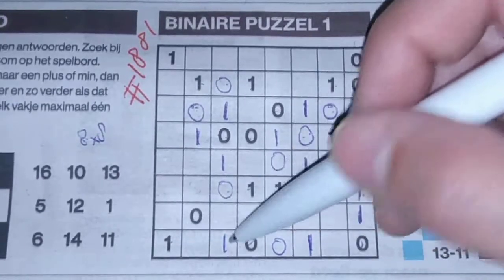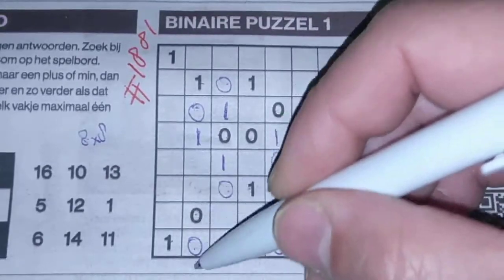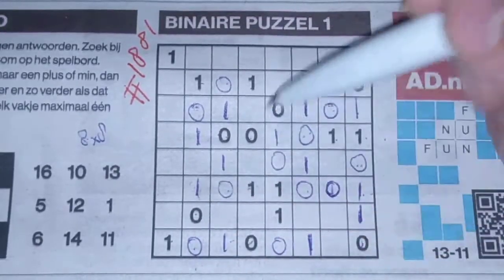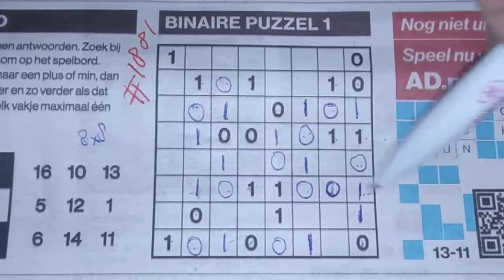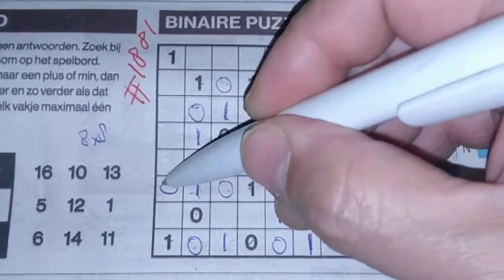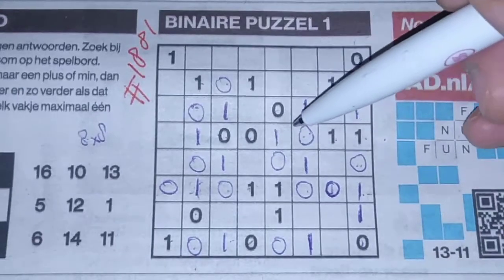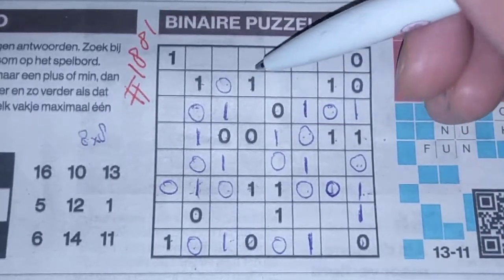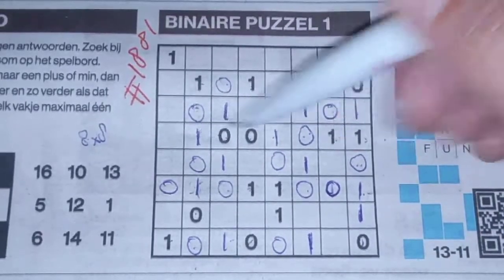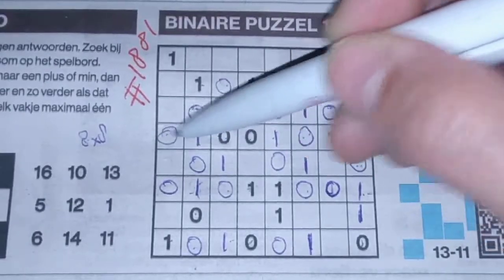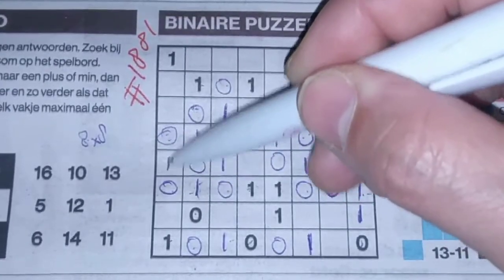Then between 2 ones comes a 0. Double 0, here 1, there 1. We have now 4 ones, so the rest are 0's. Between 2 ones comes a 0. 1, 2, 3, 4 ones, so the rest are 0's. Between 2 0's comes a 1.